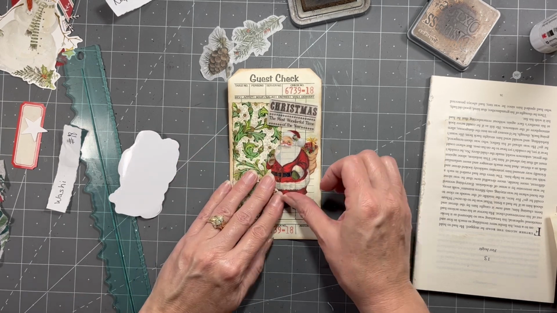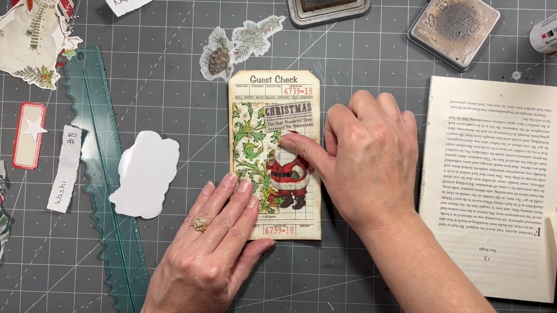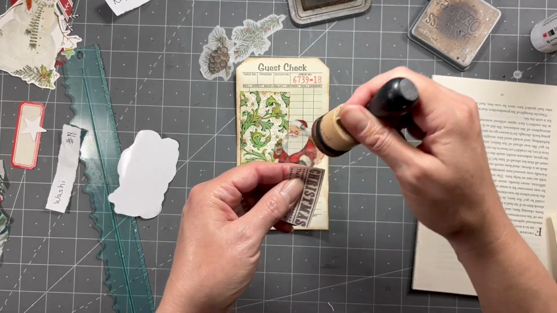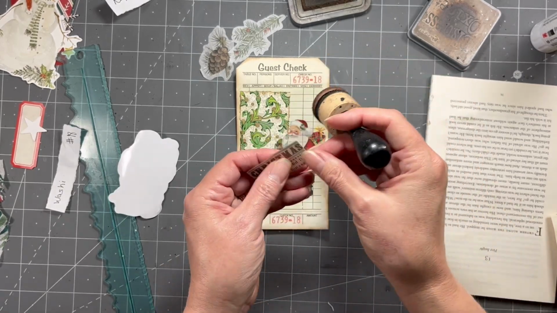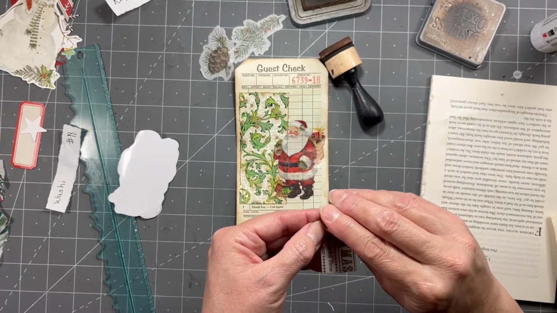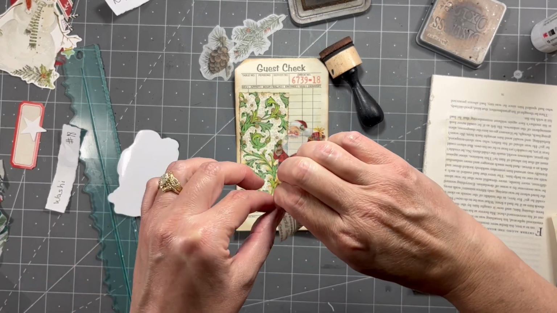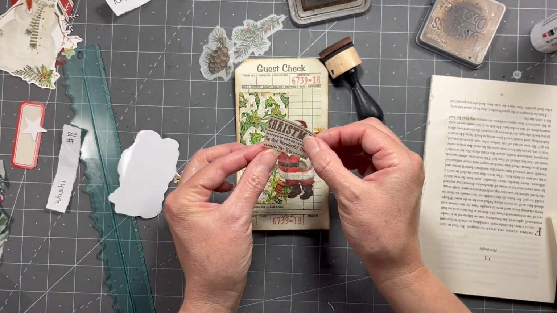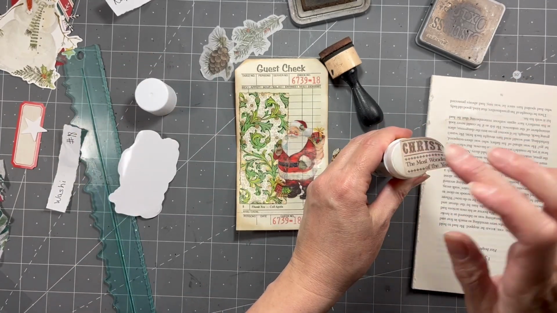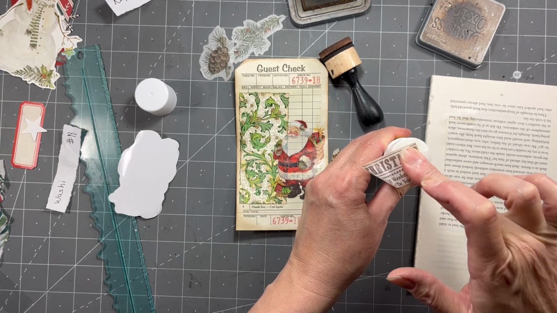I got that at Michael's last year. Him on there, and then I'm going to put some ink on this. I'm going to put a little glue on here. I don't trust this. I probably should have put it on the Santa too, but I didn't know what it would look like with how clear that is.